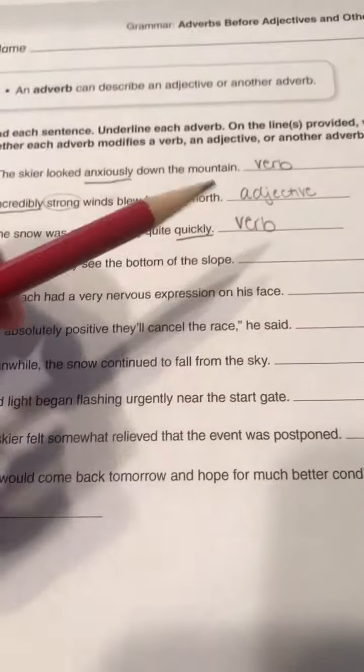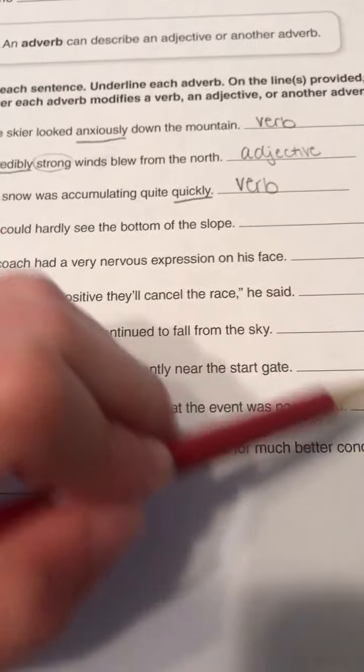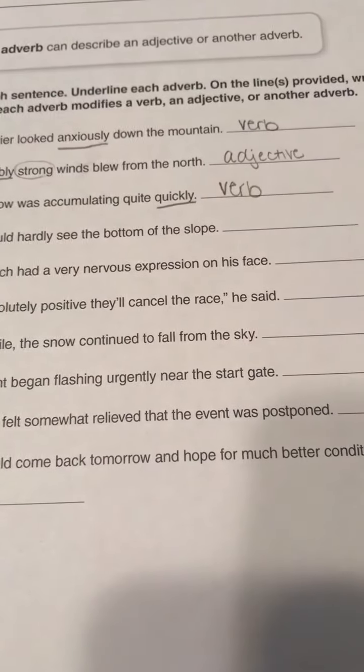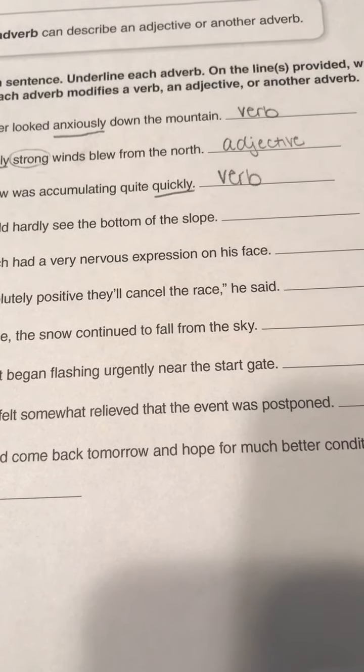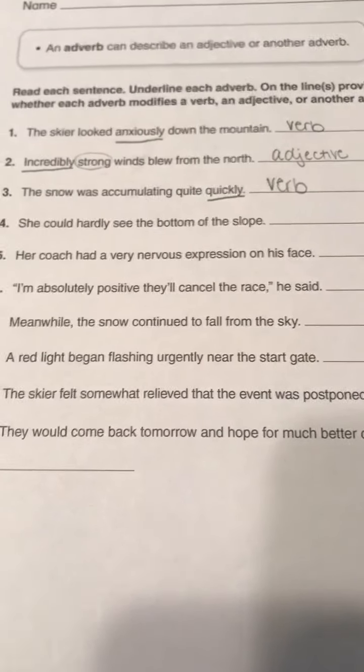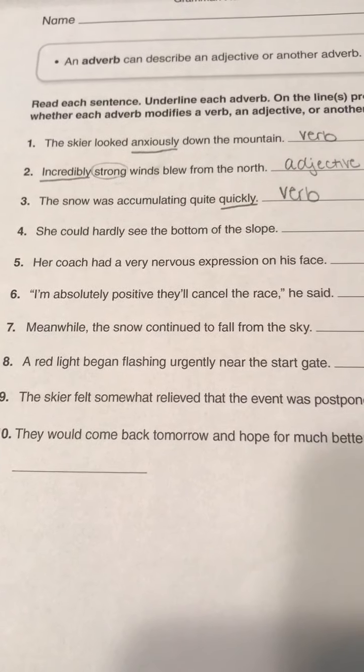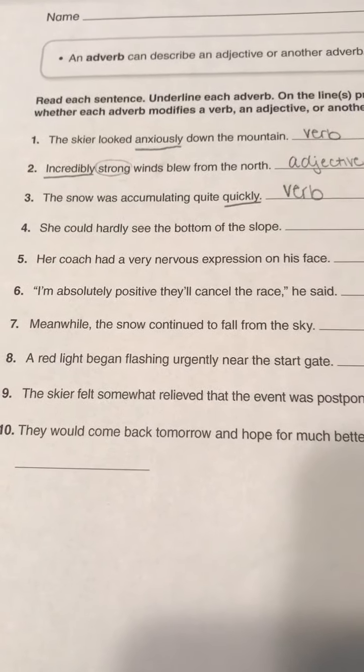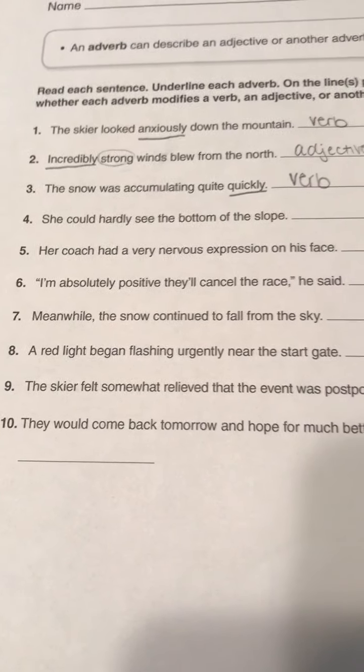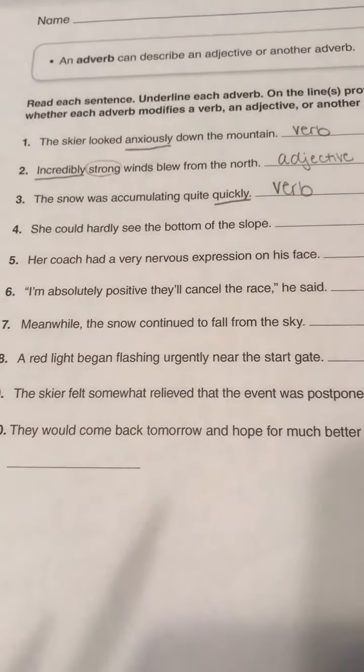Again, students and parents, don't let this last part be really stressful, because I'm just more worried about the students being able to identify adjectives. This last part is a little bit confusing.